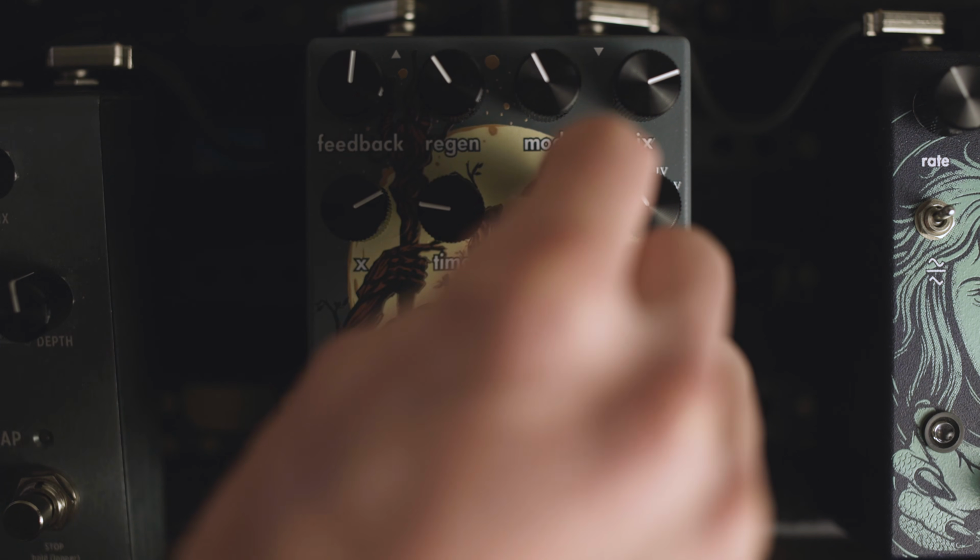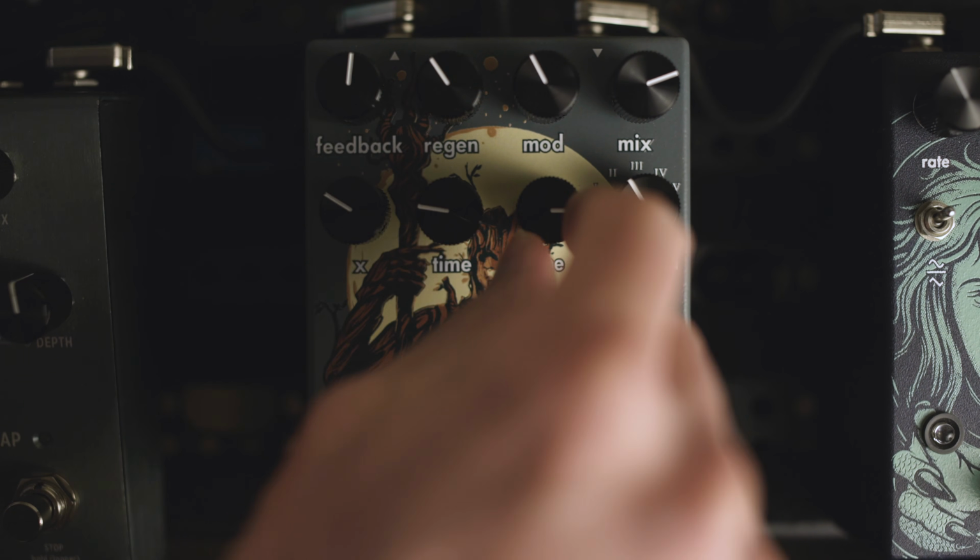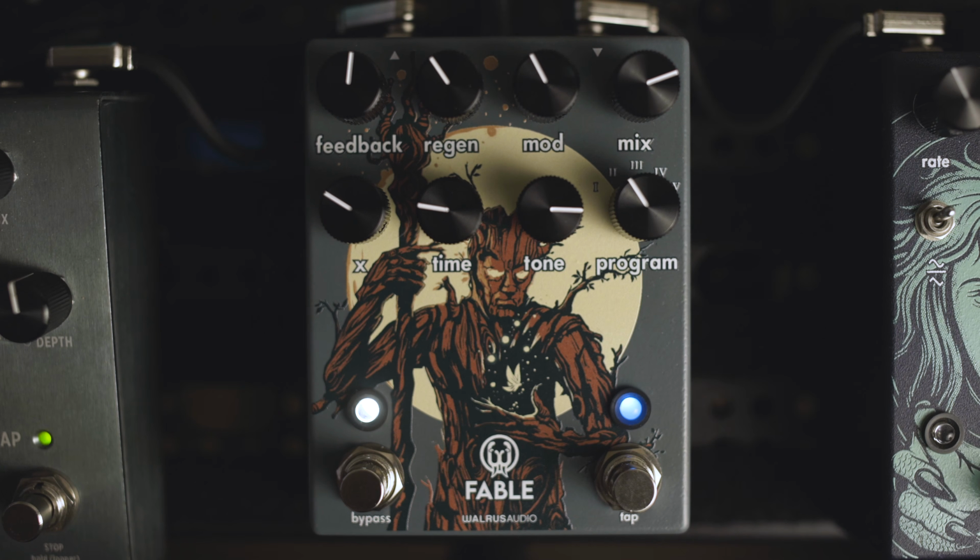And like I said, I love being able to use that tone in conjunction with that regen and that X to create exactly the amount of octave up, the exact brightness of octave up, and the exact amount of cascading that I want out of that octave up, which is something that not a lot of granular or regenerative pitch pedals offer you, which is really nice.